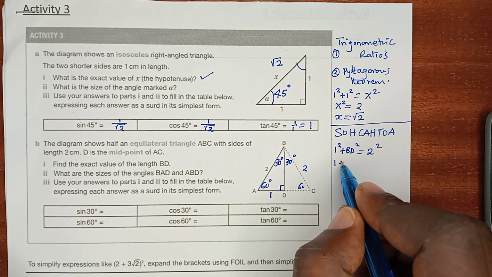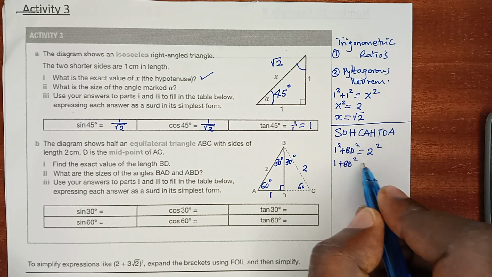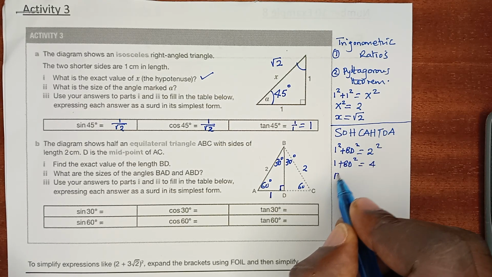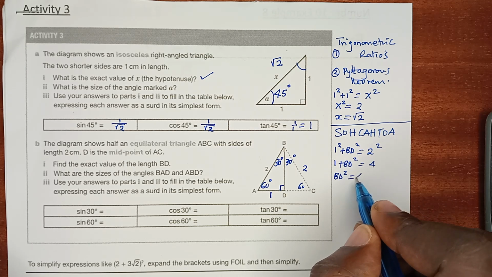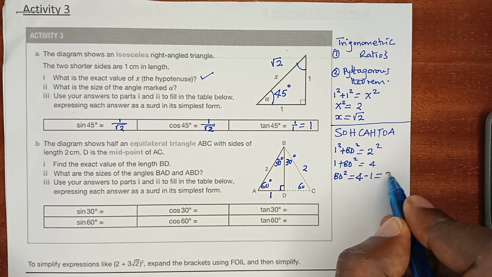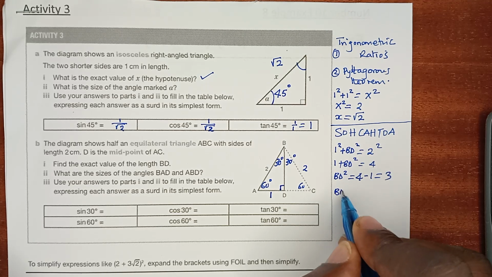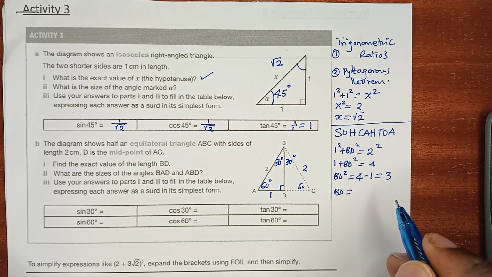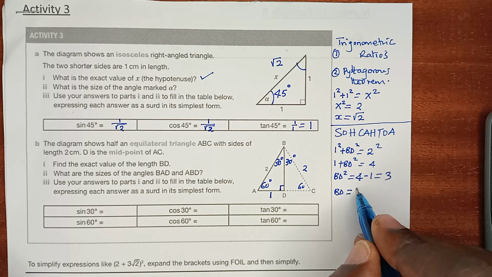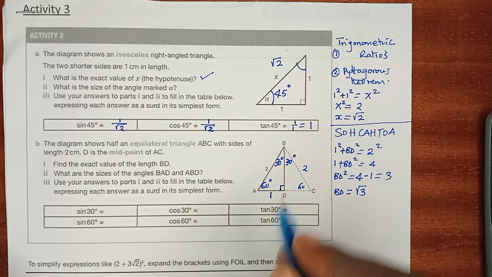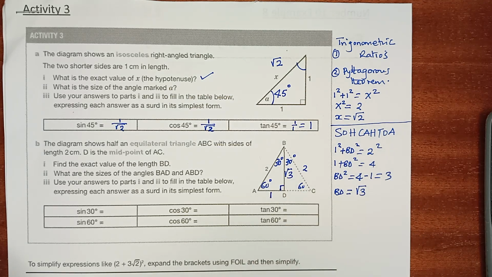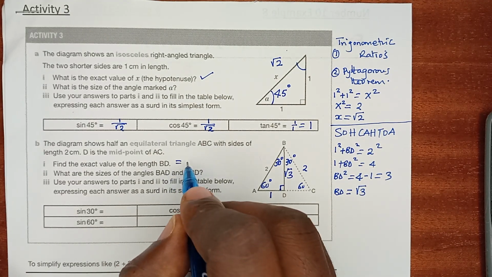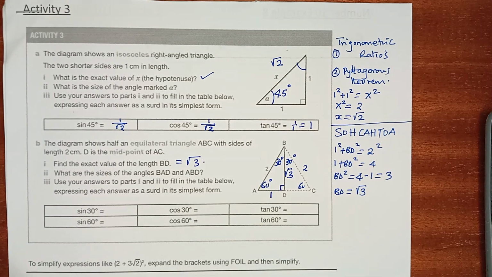So 1 plus BD squared is 4. And therefore BD squared is 4 minus 1, which is 3. And BD, having obtained the square root of both sides, is simply the root of 3. That is, BD is equal to the root of 3, the length of BD.